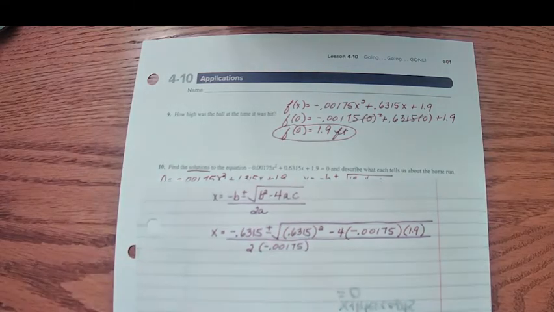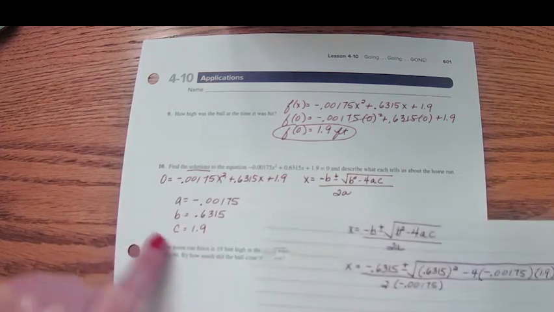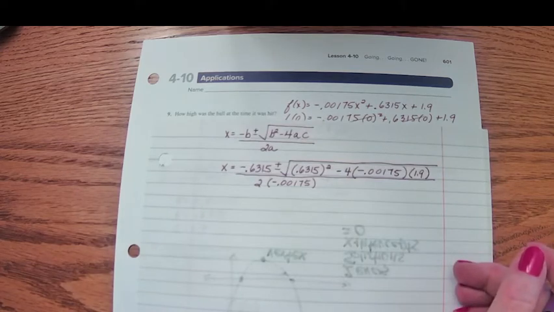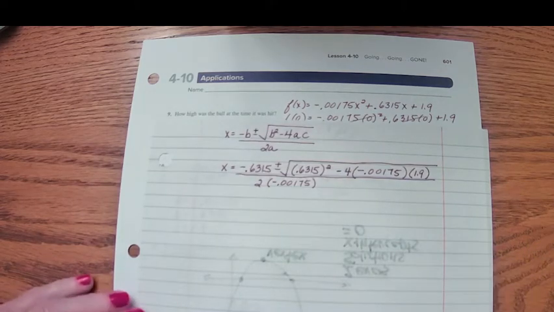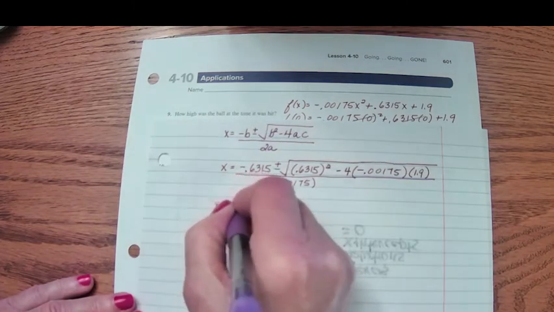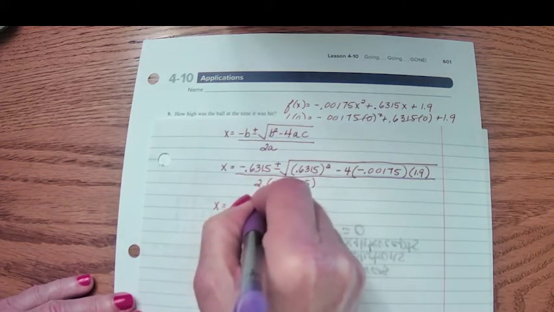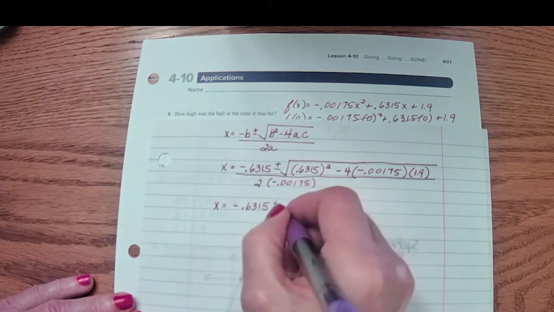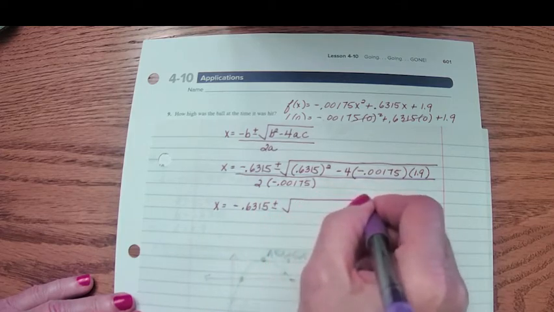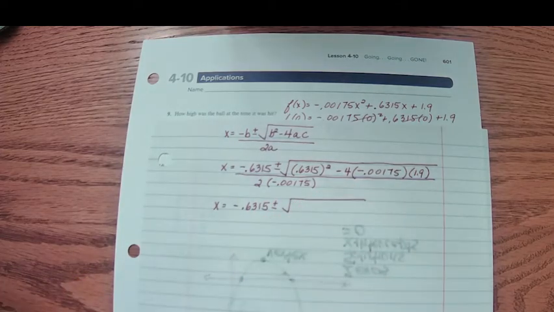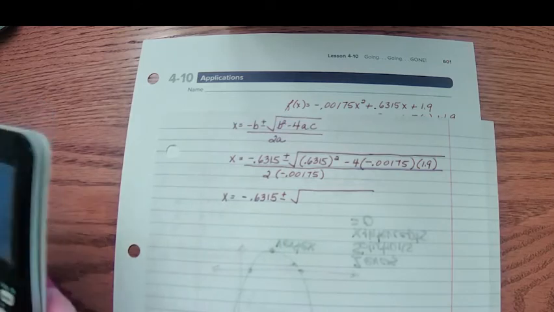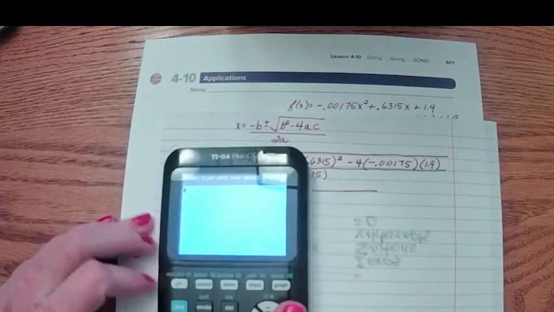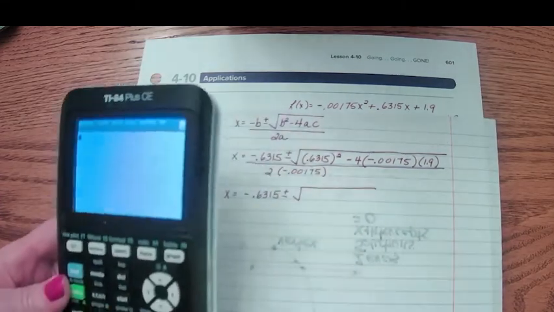So I haven't done any calculations yet. All I've done is plugged in these three values where they were needed for A, B, and C. All right, so X is going to be negative 0.6315, both plus and minus. Okay, and I'm going to try to do this on my calculator. Okay, you can see that there.